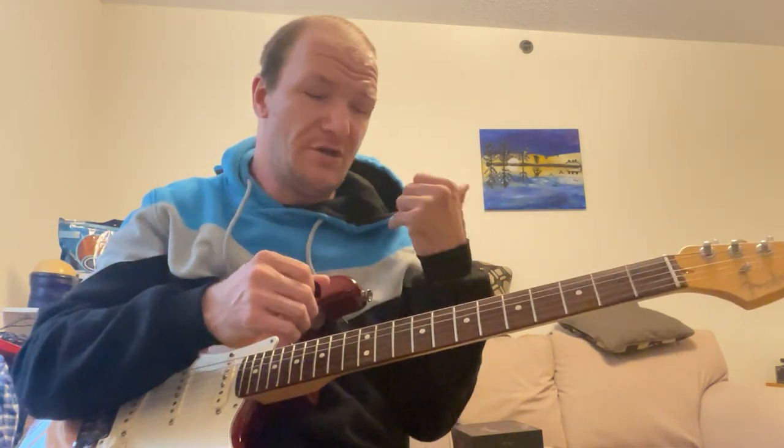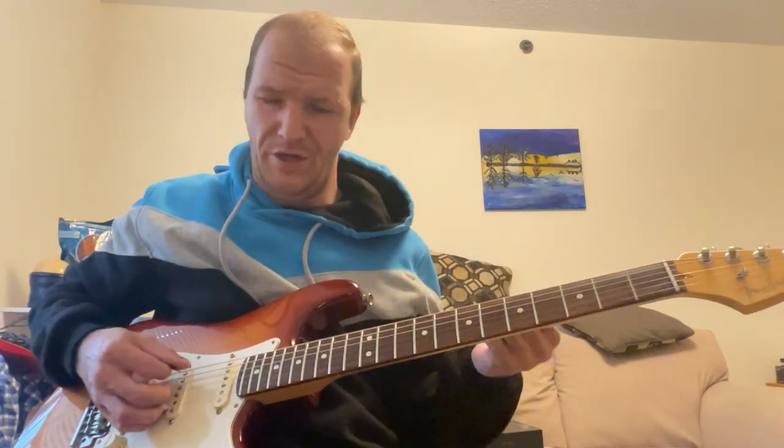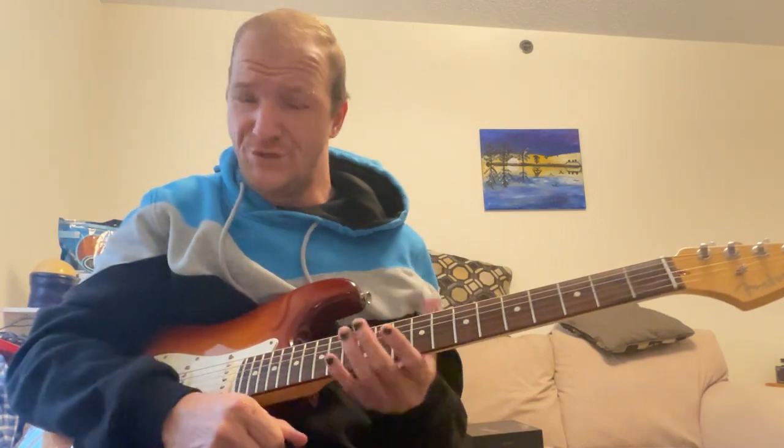So 4 of these would be 4 beats, each a beat. So the way it would go is 1, 2, 3, 4, 1, 2, 3, 4. So that's just 2 measures right there, those quarter notes.